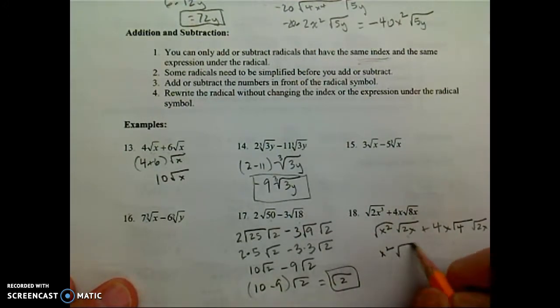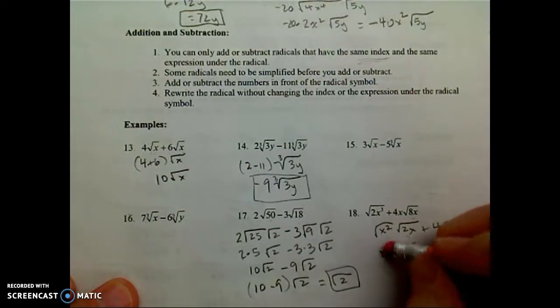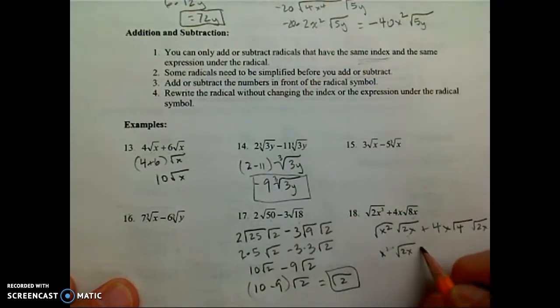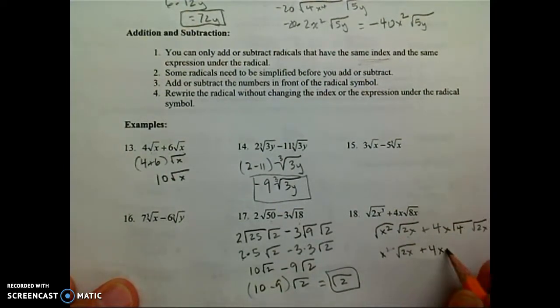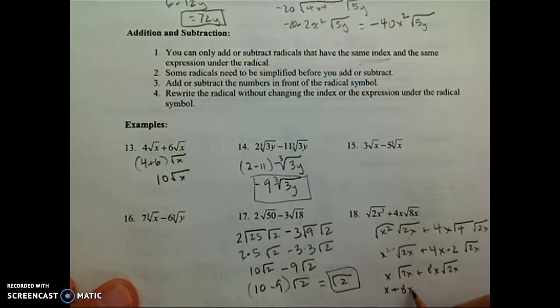X times square root 2x, not x squared, just x, plus 4x times 2 times square root 2x. So x plus 8x times the square root of 2x. And that's as far as we can go with that.